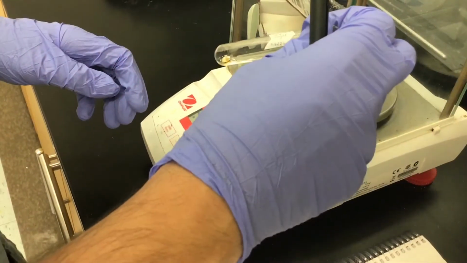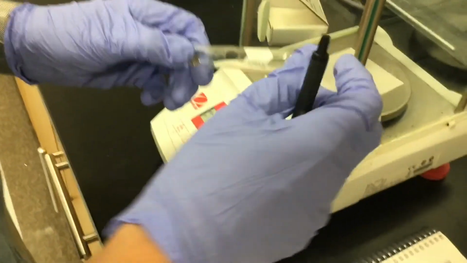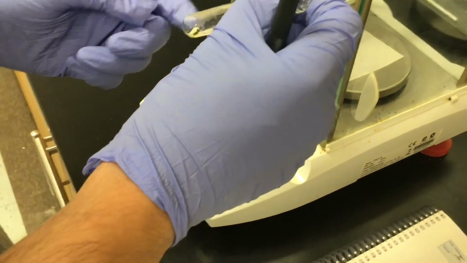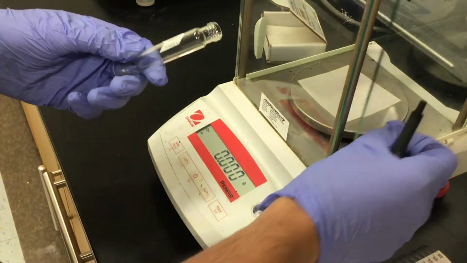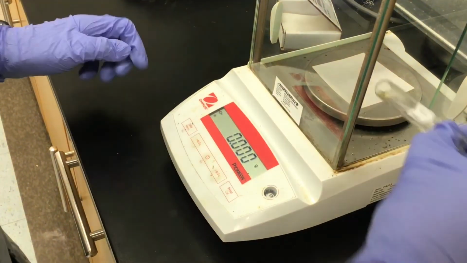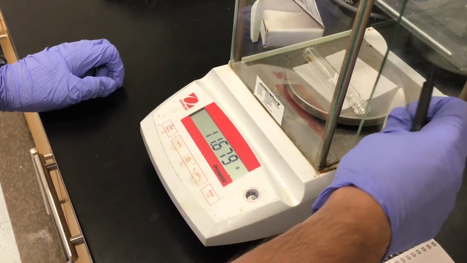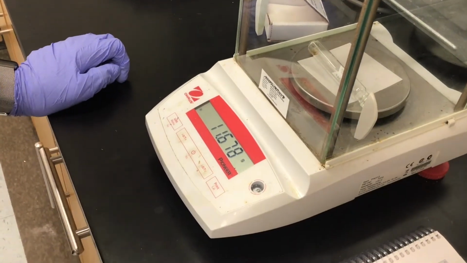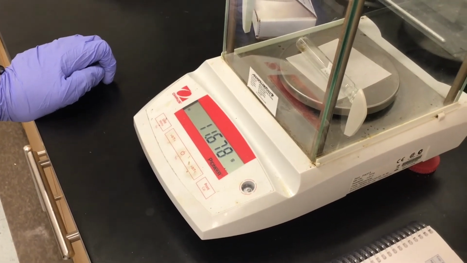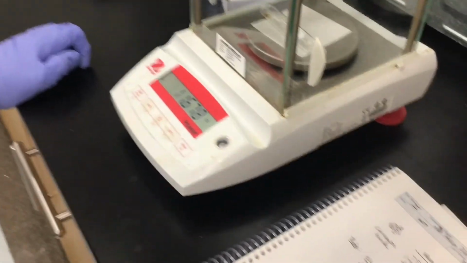All right, now since we've evaporated off the methylene chloride, we have the amount of trans-cinnamaldehyde that we isolated, and we know the tare weight. So now we're going to weigh the culture tube with the trans-cinnamaldehyde in it, and subtract the tare weight from that.